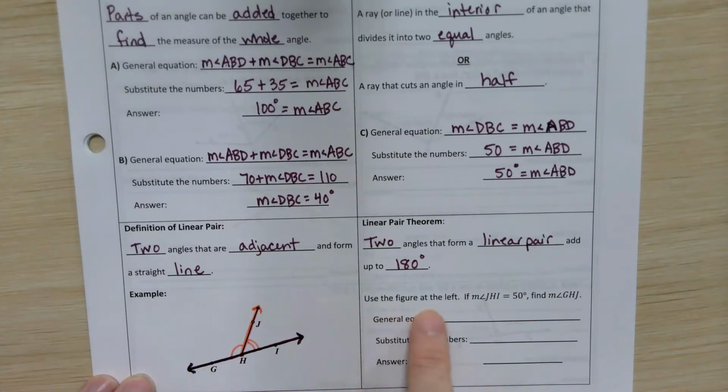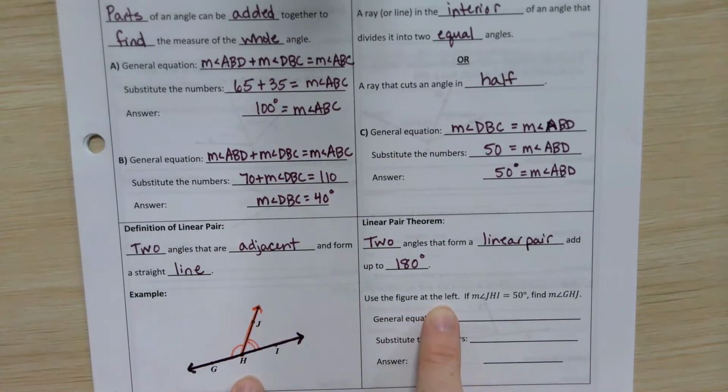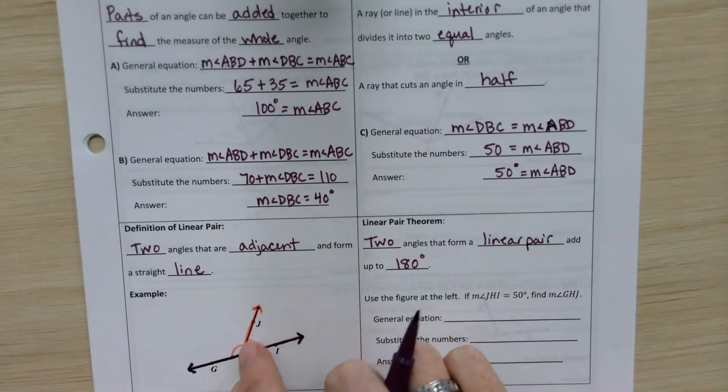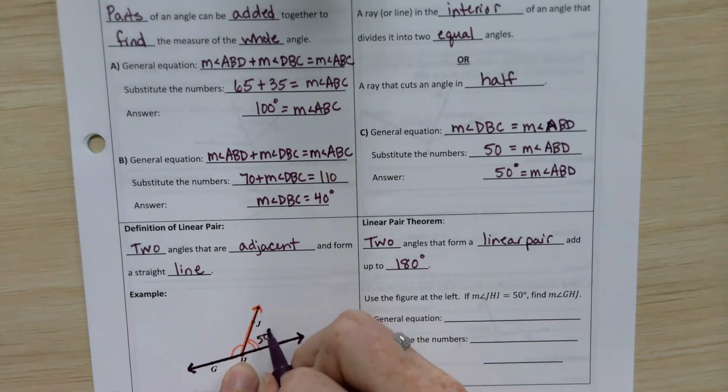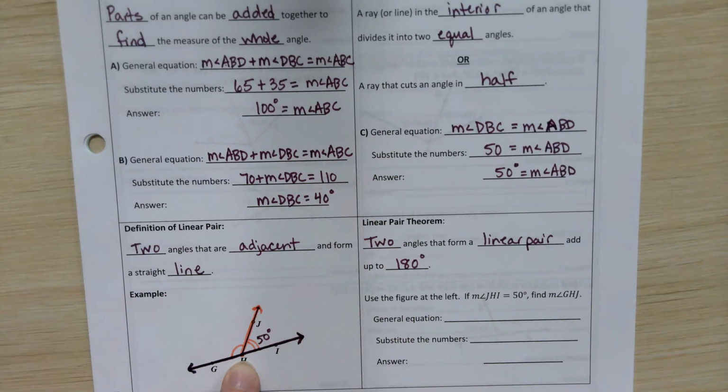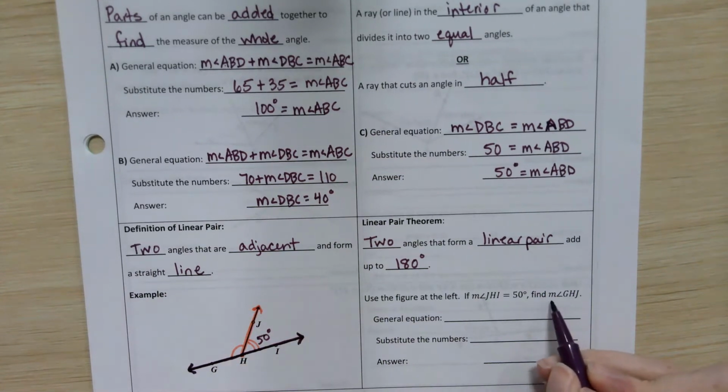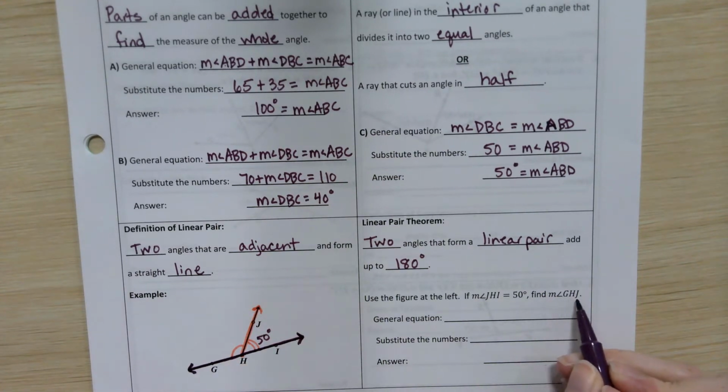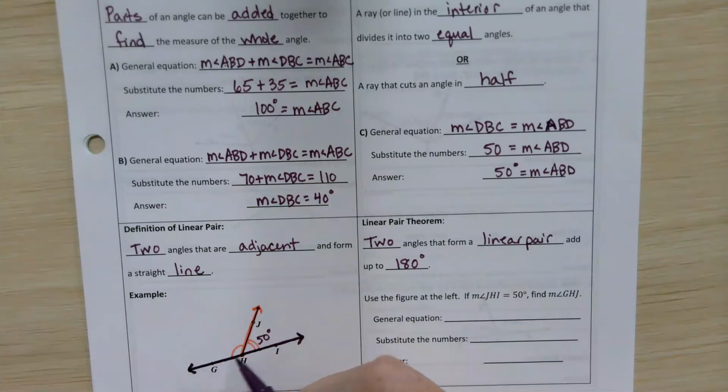So if we're using this figure that we have over here at the left and they give us the measure of angle JHI as 50, I'm going to trace from J to H to I, and right there in that corner, that's going to be the 50-degree angle they're talking about. They would like us to find the measure of angle GHJ. So angle GHJ is the other part of that linear pair.